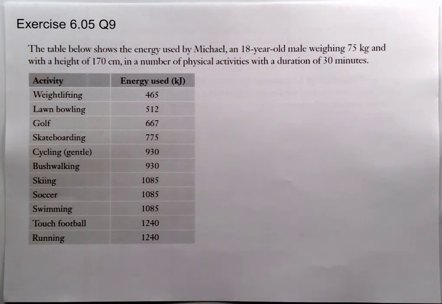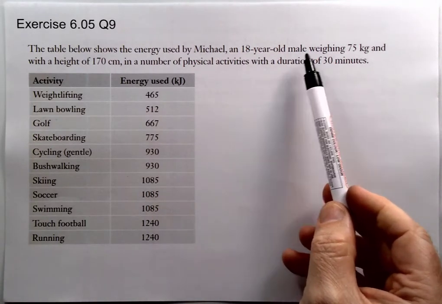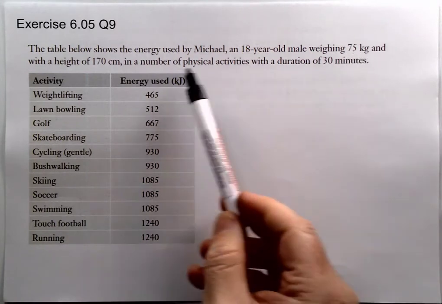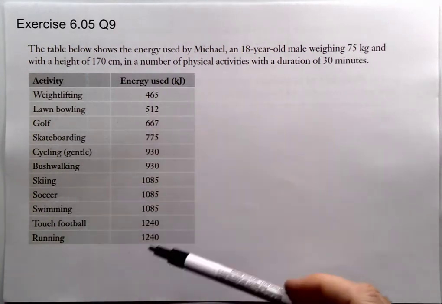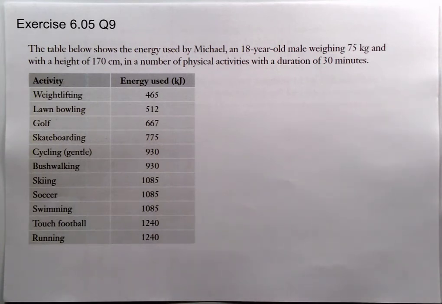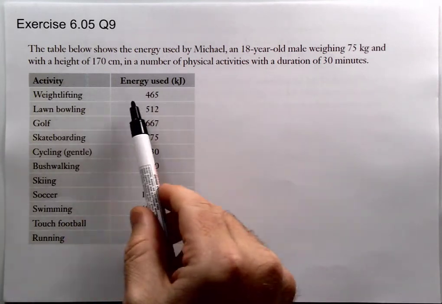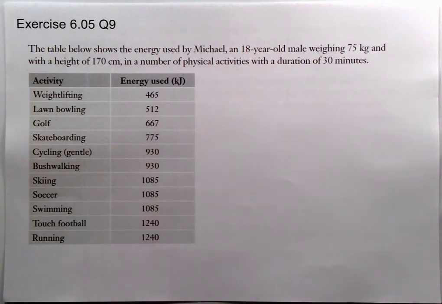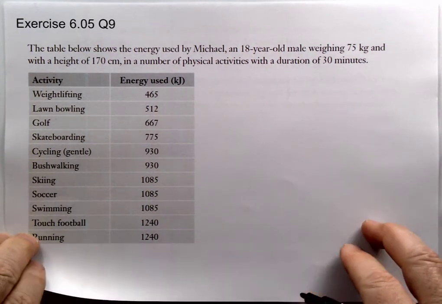Okay, so we've got a table here showing how much energy is used by an 18-year-old male weighing 75 kilograms and with a height of 170. And so this is for each activity if they were to do it for 30 minutes. So if they were to do 30 minutes of weightlifting, they'd burn up 465 kilojoules, all the way through to running, 1,240 kilojoules for that half hour of exercise.